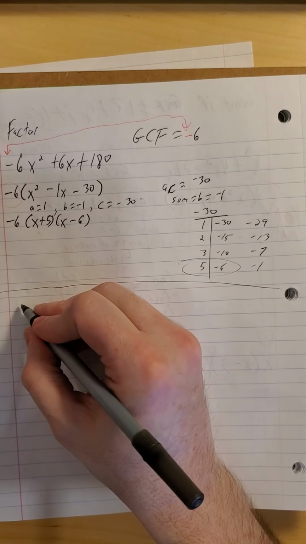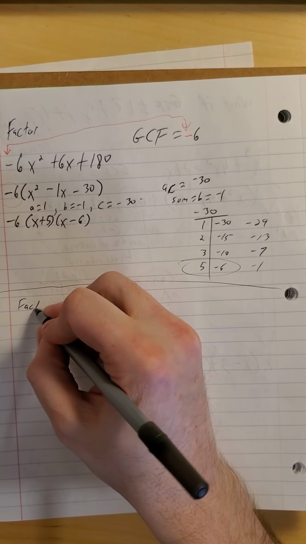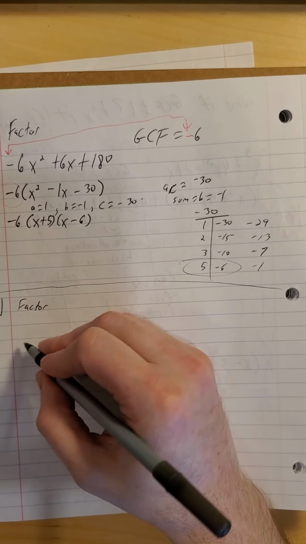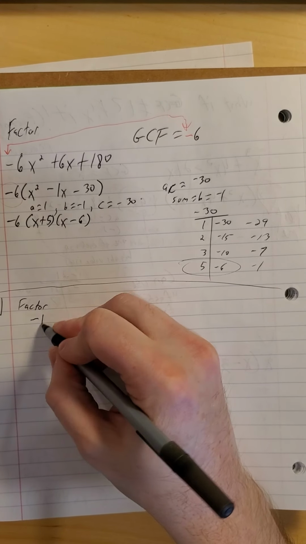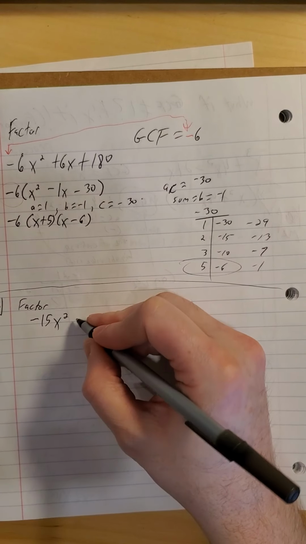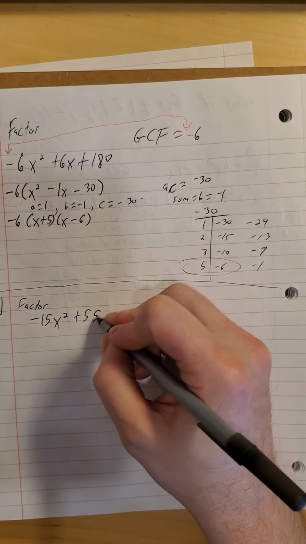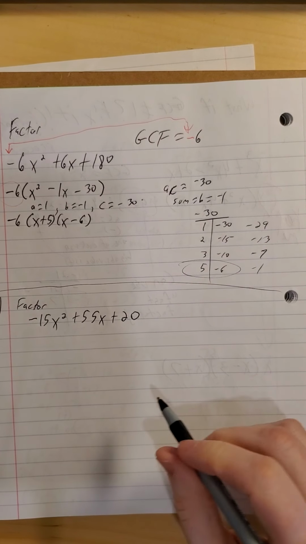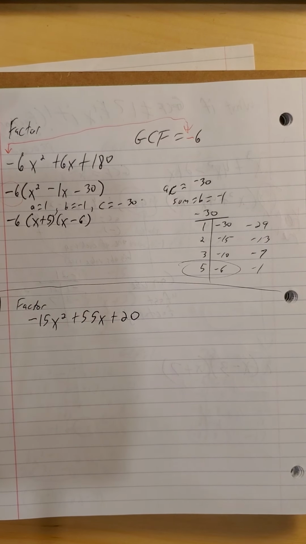Okay, so let me have you all try one out. So we'll do a little student try one. You're going to factor, let's see what I pick for this one, negative 15x squared plus 55 times x plus 20. I'll give you a hint. The GCF is definitely not 1. So pause it, play it when you're done.